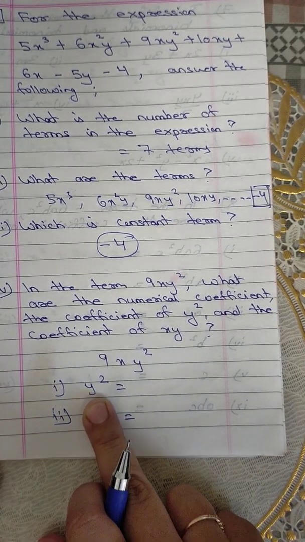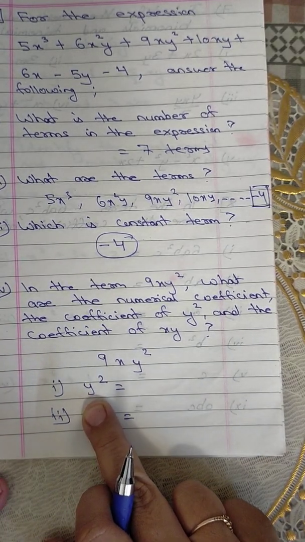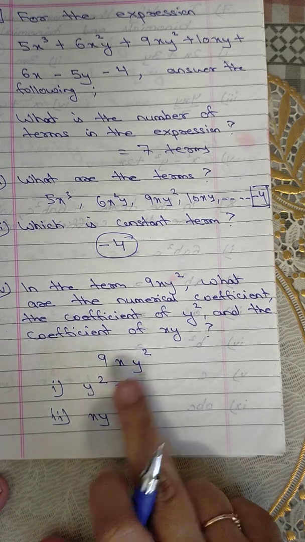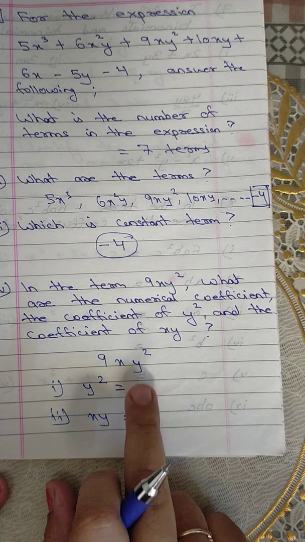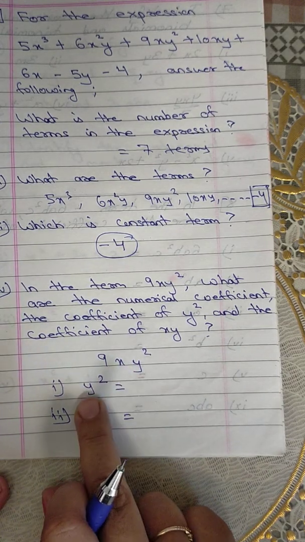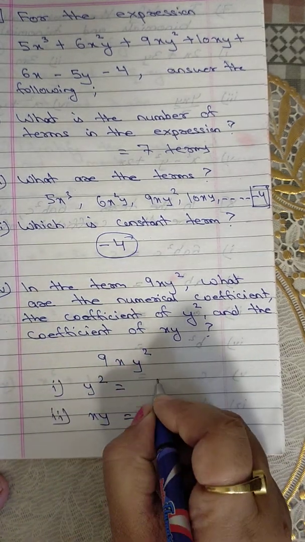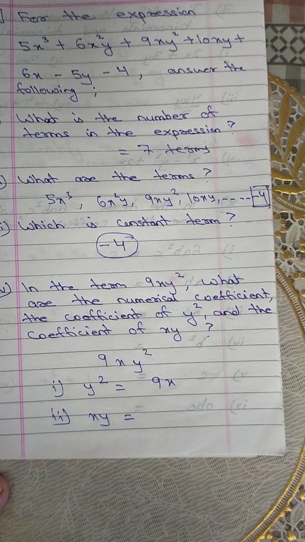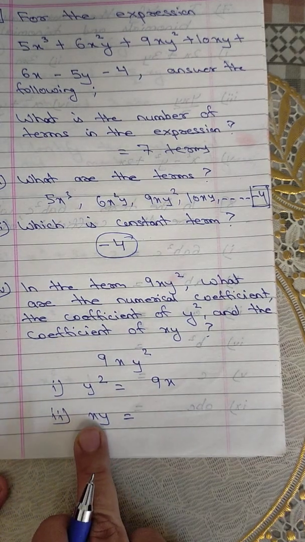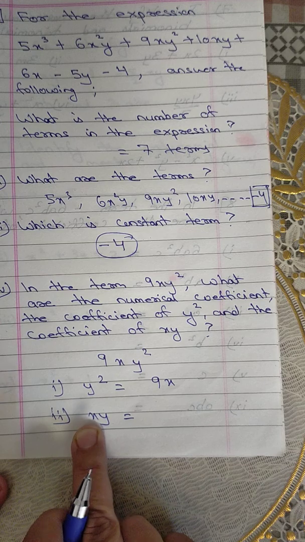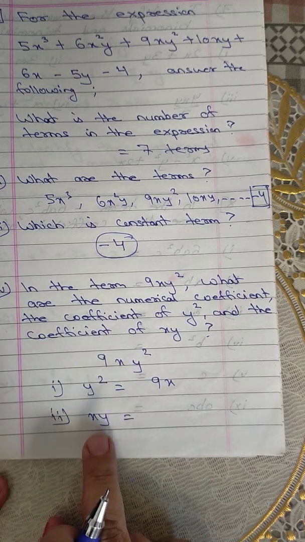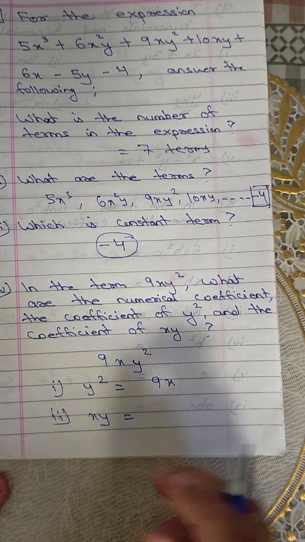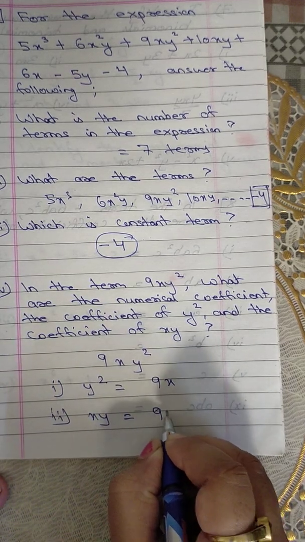Coefficient means just remove this term's variable from it, and write down the remaining thing. If we remove y square from it, what will be remaining? 9x. This is your answer. Here we have to remove x and 1 y. We have 2 y's, but we have to only remove 1 y. So it will be 9y.